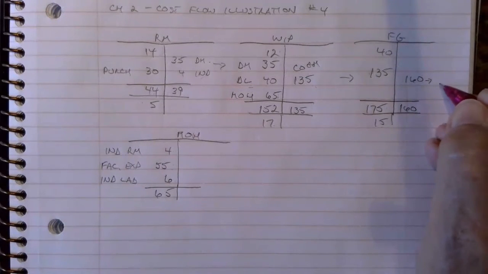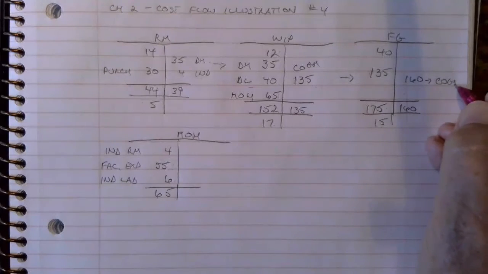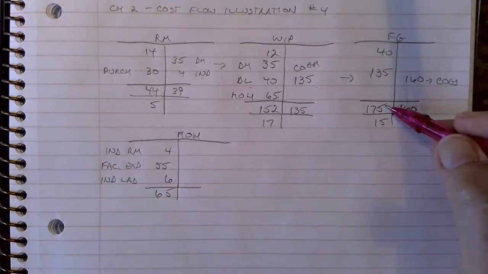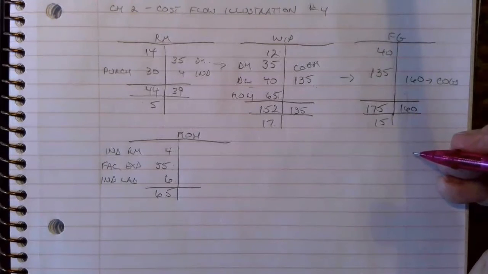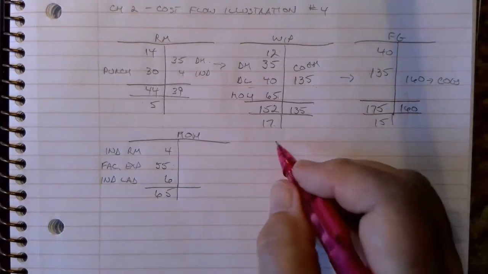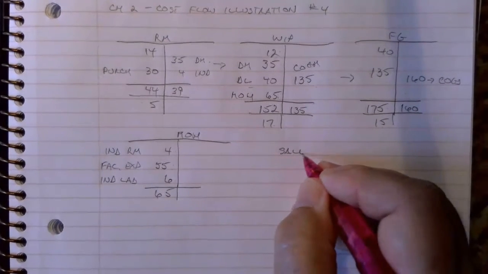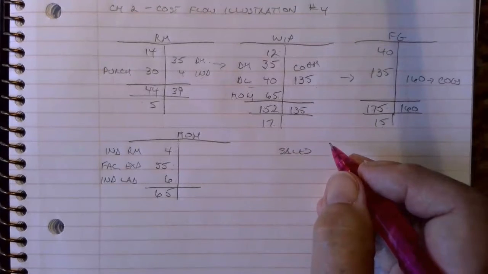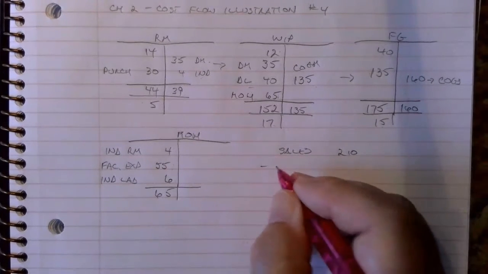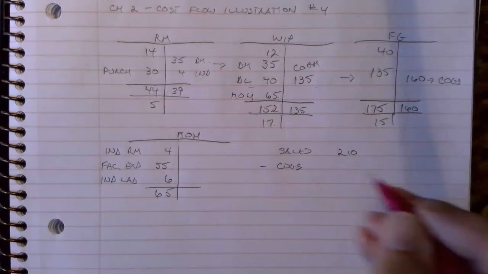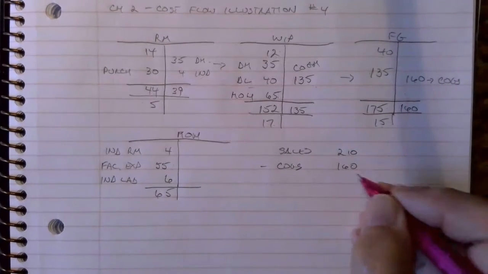That is cost of goods sold. Okay, 175, that's 160, 175. Okay, I don't think I made too many mistakes. Alright, so now let's do a real quick income statement. I've got sales. Sales are 210 less cost of goods sold. We know what that is, 160.